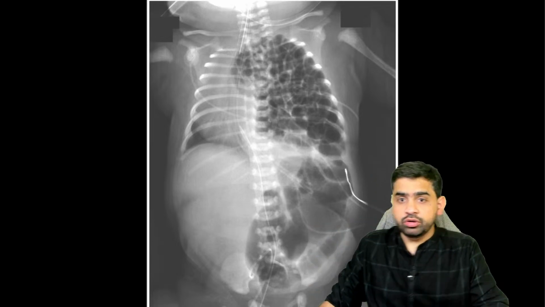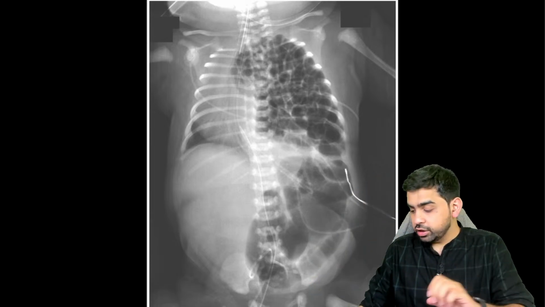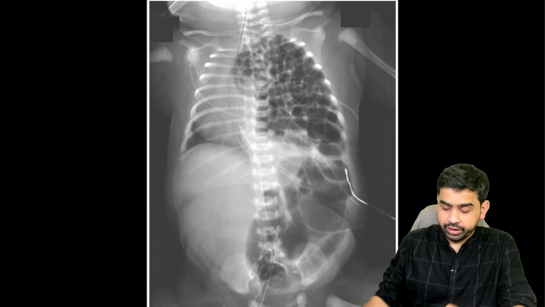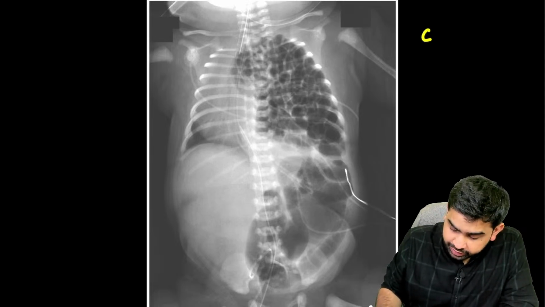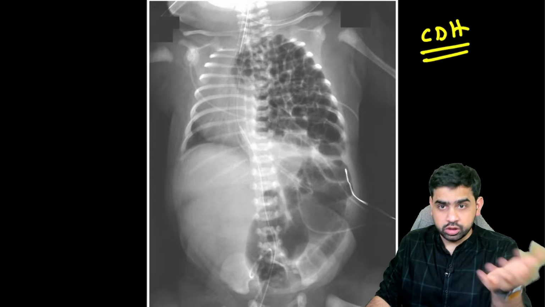Now, what you need to understand over here is, what is this? This is basically an X-ray of a congenital diaphragmatic hernia, right? So this is your congenital diaphragmatic hernia. That's fine. So what is a congenital diaphragmatic hernia? That is a Bochdalek hernia.